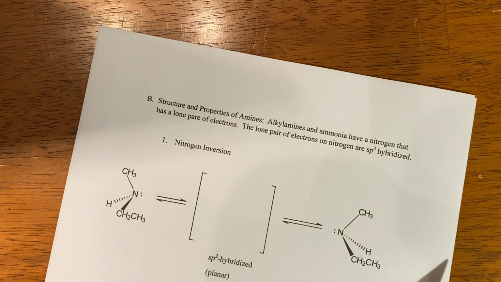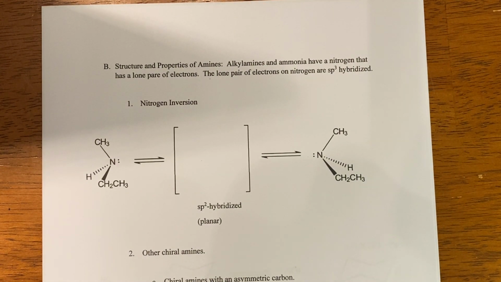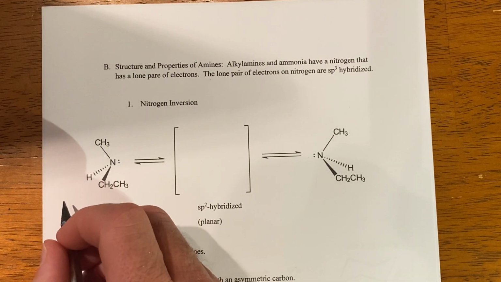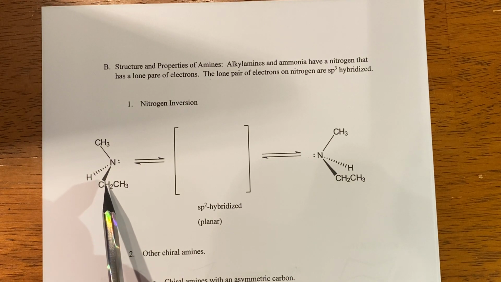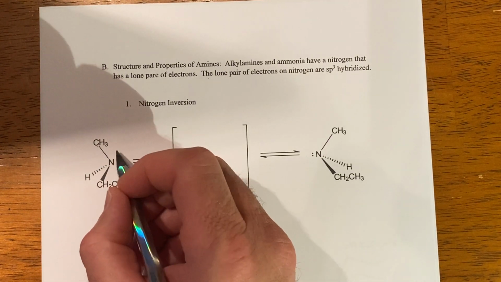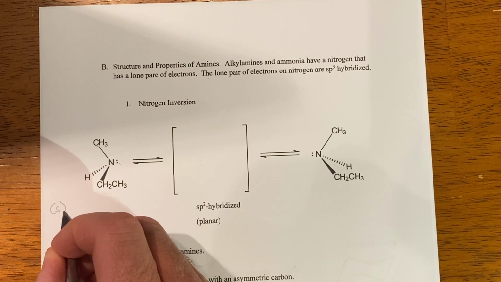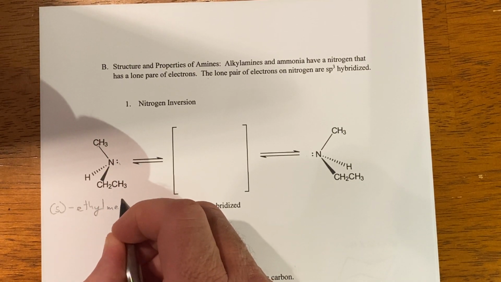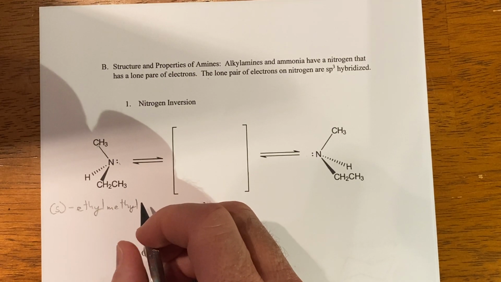Alright, so if we look at amines, an amine is sp3 hybridized, and it can undergo what's commonly referred to as an inversion. This normally isn't a big deal unless you have a chiral center right where the nitrogen is. For instance, I have a nitrogen with 4 different substituents here, which would make it chiral, and the lone pair of electrons would have the lowest priority, and so we would call this S-ethyl methyl amine.